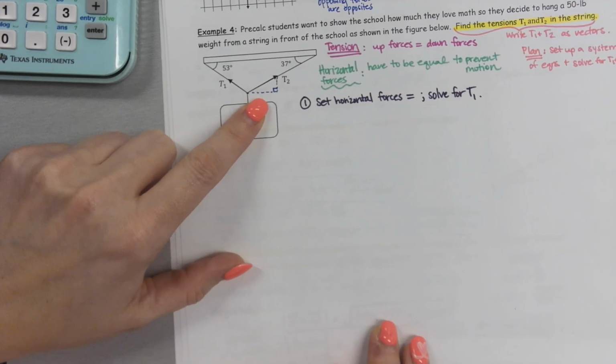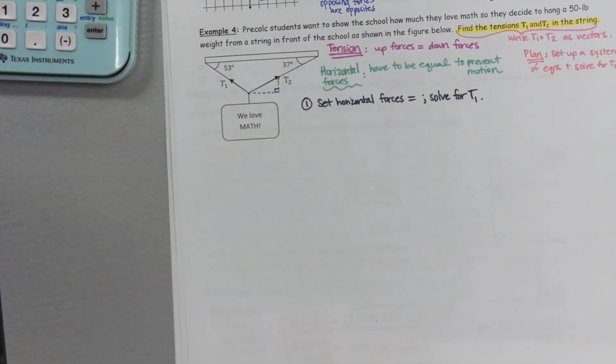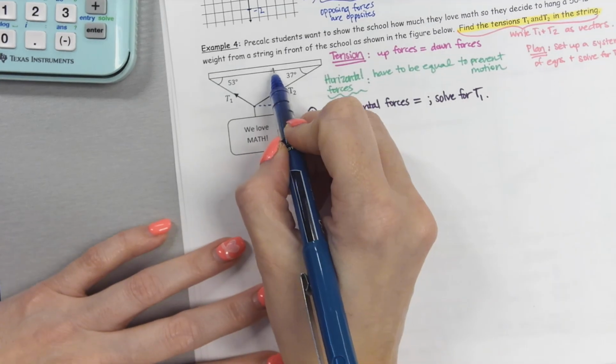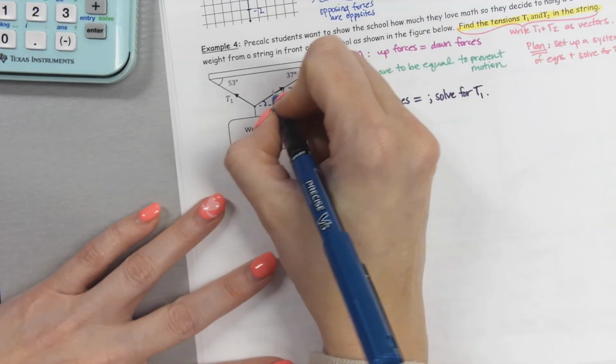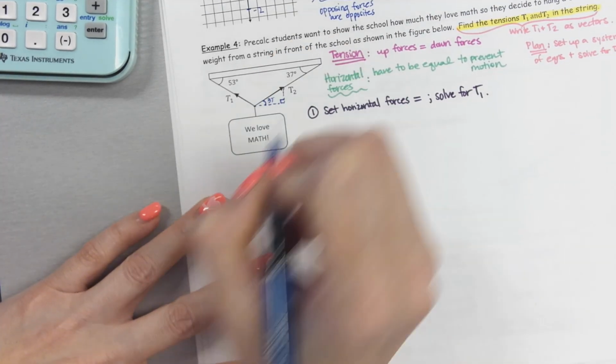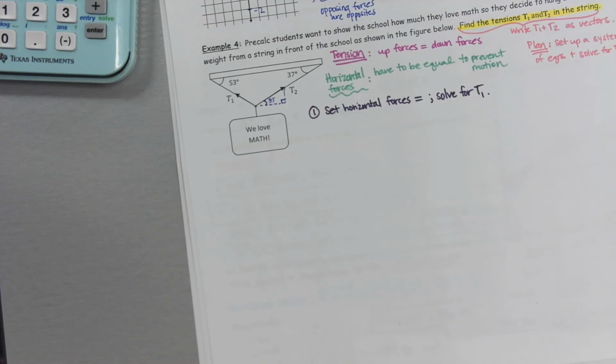Then we're going to use something from geometry. Do you guys remember, if these two lines are parallel, then this angle is going to be 37 because it's what type of angle? You guys got this. Come on, geometry. What type of angles are those?